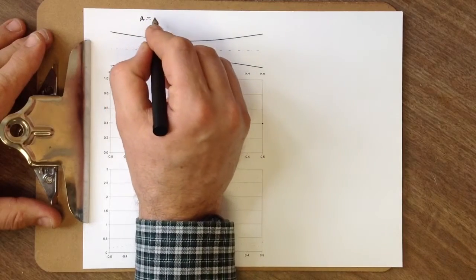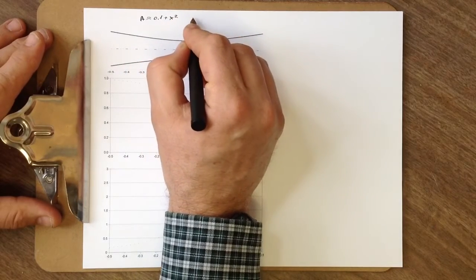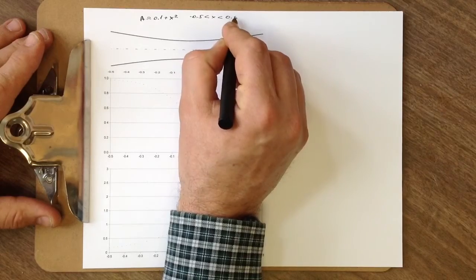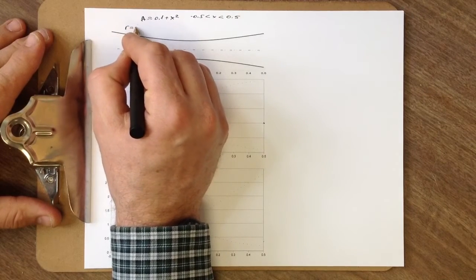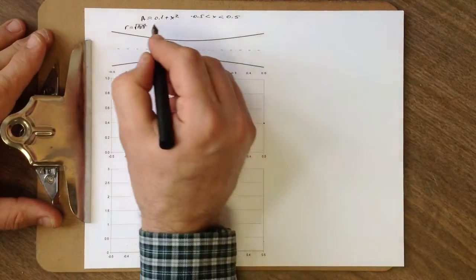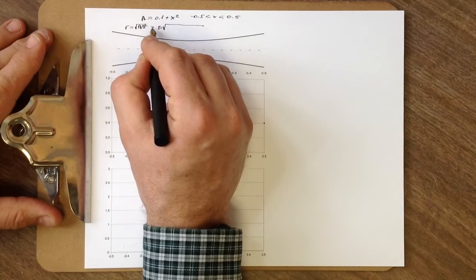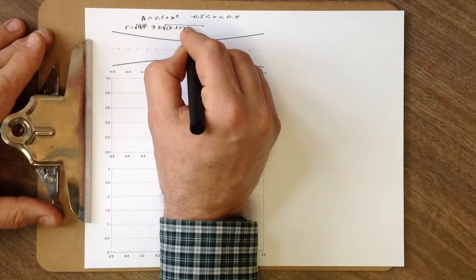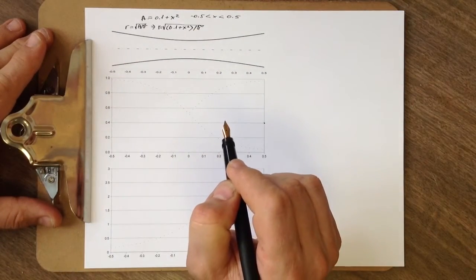This particular nozzle geometry is given in example 11.8 in Munson, and its area is defined as 0.1 plus x squared, basically x going from minus 0.5 to plus 0.5. Given that radius is the square root of area over pi, because area is pi r squared, we can solve for radius, which is the square root of (0.1 plus x squared) divided by pi. And this is the contour of the radius shown in the picture.